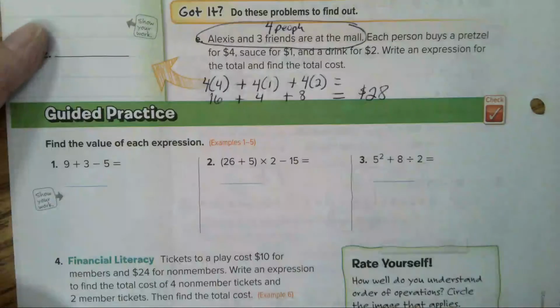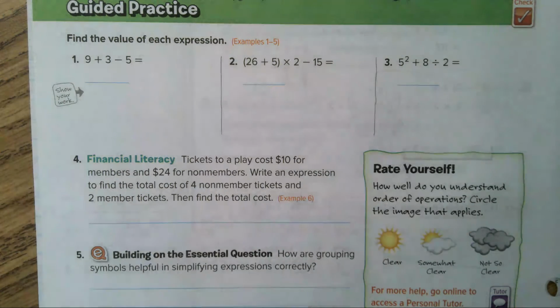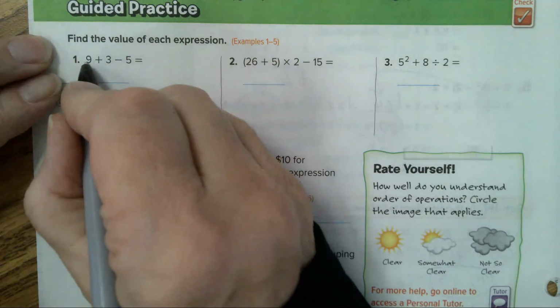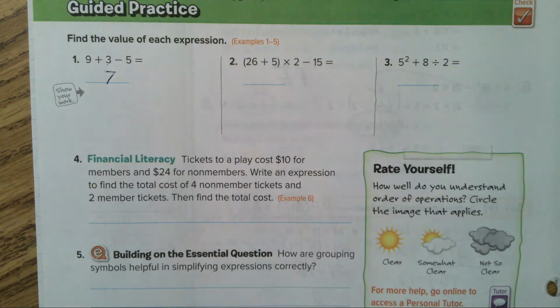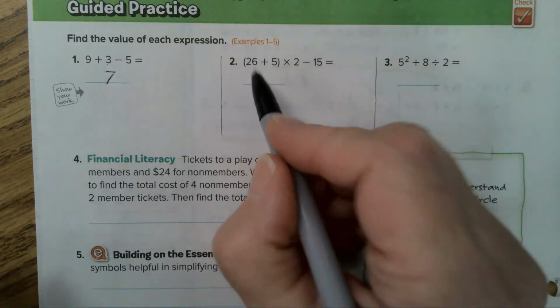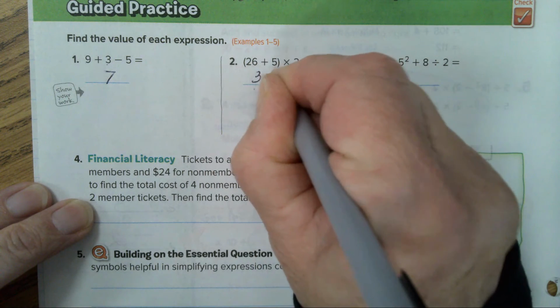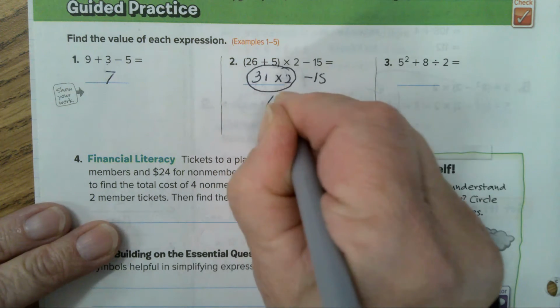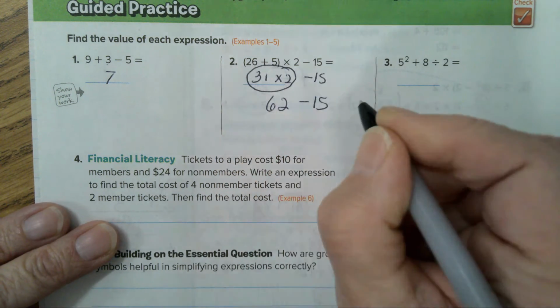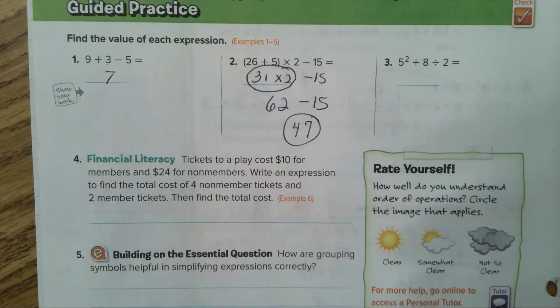Okay, now do the guided practice, and I will give you the answers to them in just a moment. In number 1, this one you just do them in order. 9 plus 3 is 12, minus 5 is 7. Did everybody get 7 for that? Yep. Good. Number 2, we're taking it up a notch. 26 plus 5 is 31, times 2 minus 15. Then you're going to do 31 times 2 is 62, minus 15. And that will give you 47.